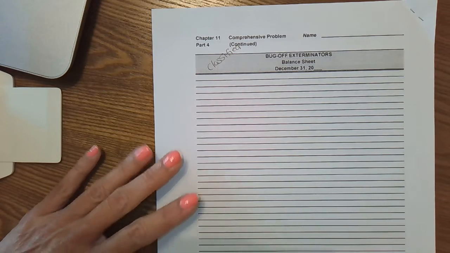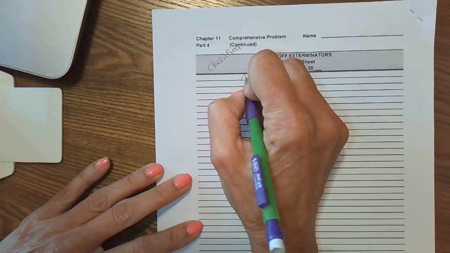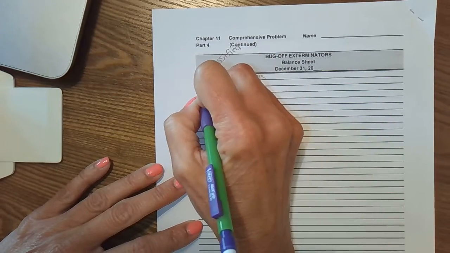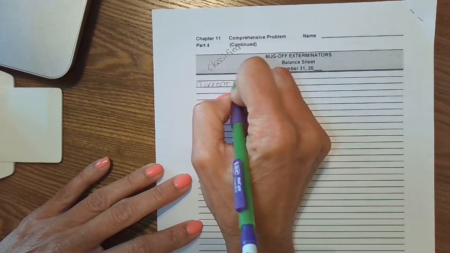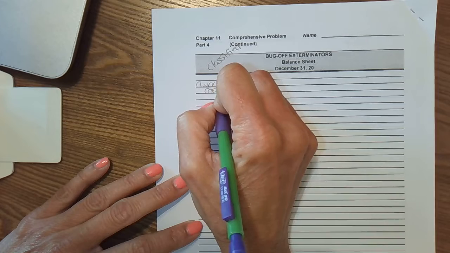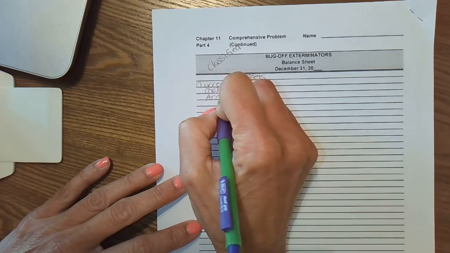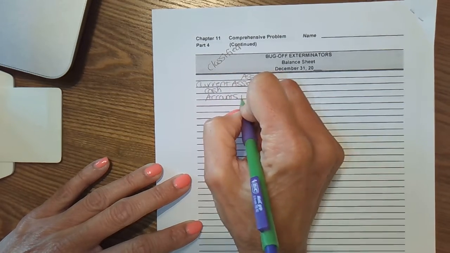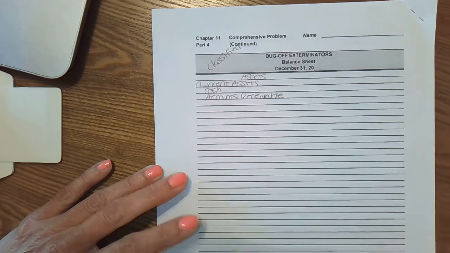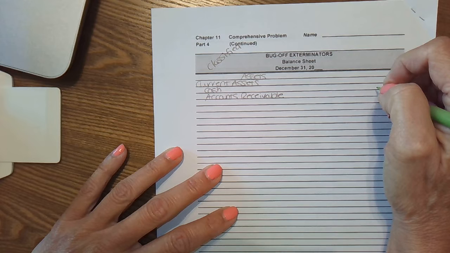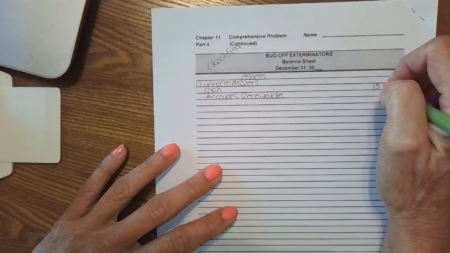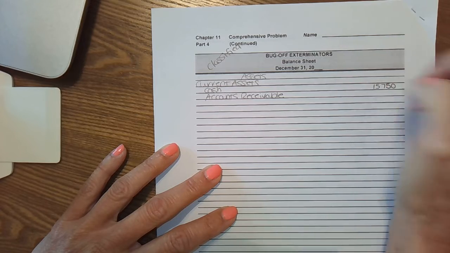Now let me help you a little bit here with that, because we have that allowance for doubtful accounts. So assets, then we're going to list our current assets. Here's cash and accounts receivable. Okay, so the cash off the adjusted trial balance is $15,750.